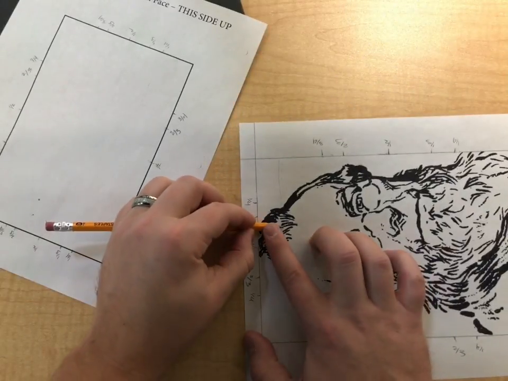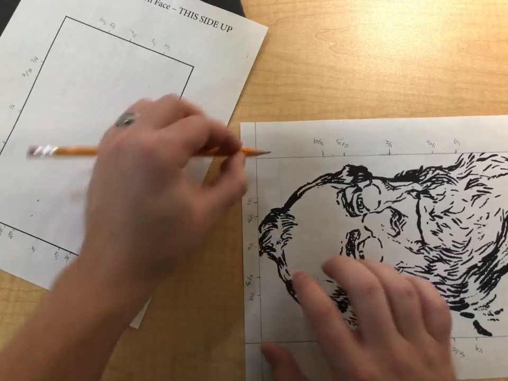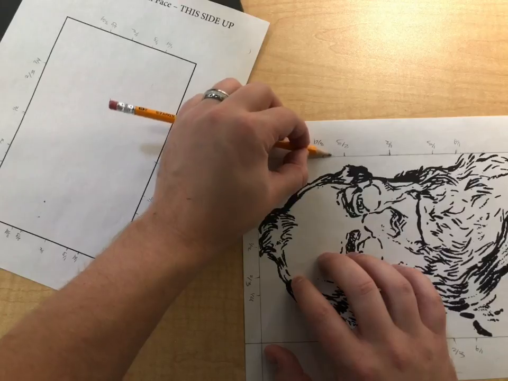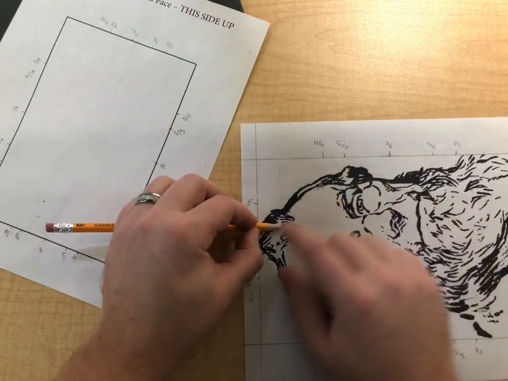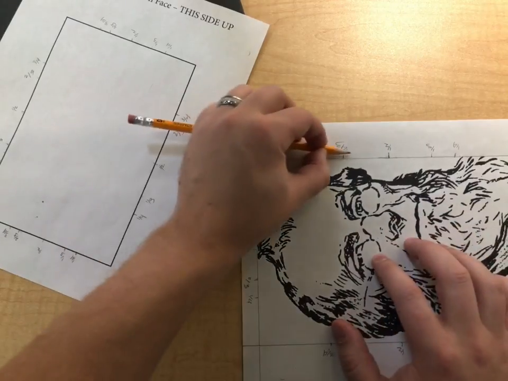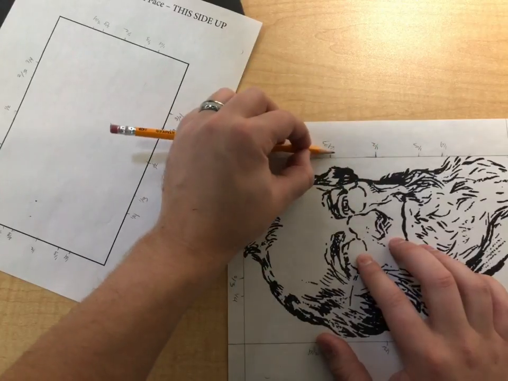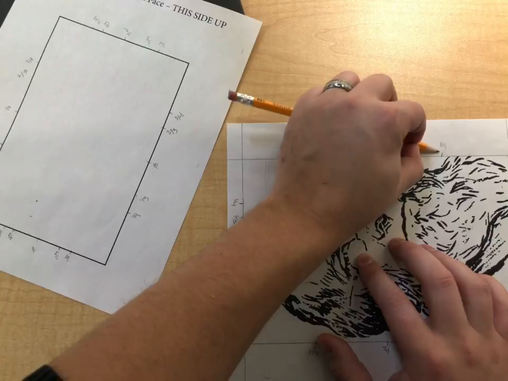Now, what I need to know here is how far down. So, 1, 2, 3. Looks like 3 almost goes into that halfway point. Looks like it's over that one. 1, 2, 1, 2, 3, 4, 5.